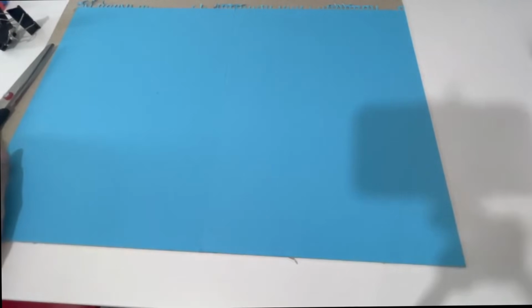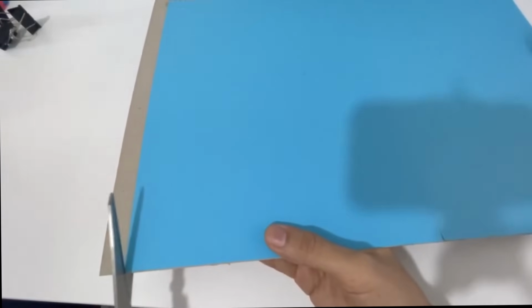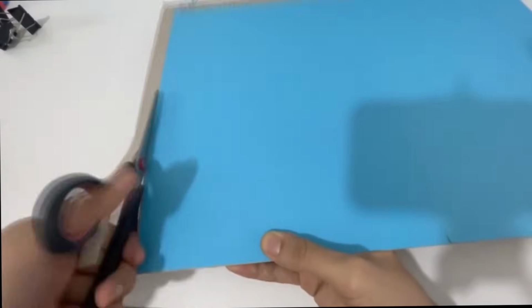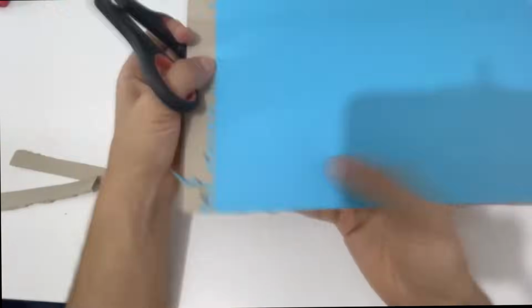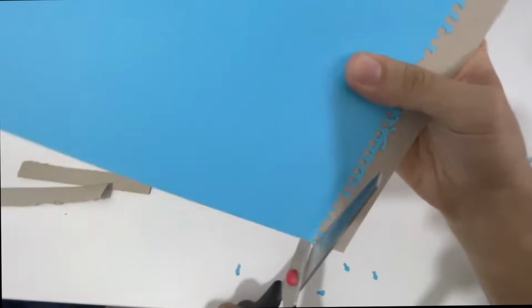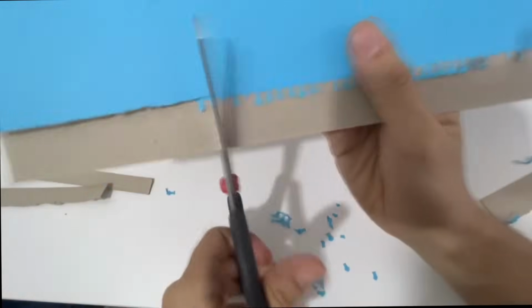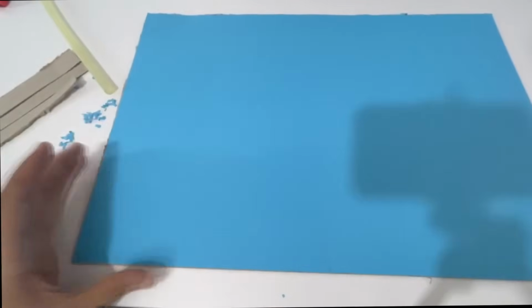Alright, now that we know the sizes of our cardboard, let's cut the excess parts. Alright my dear friends, we have completed the cutting process.